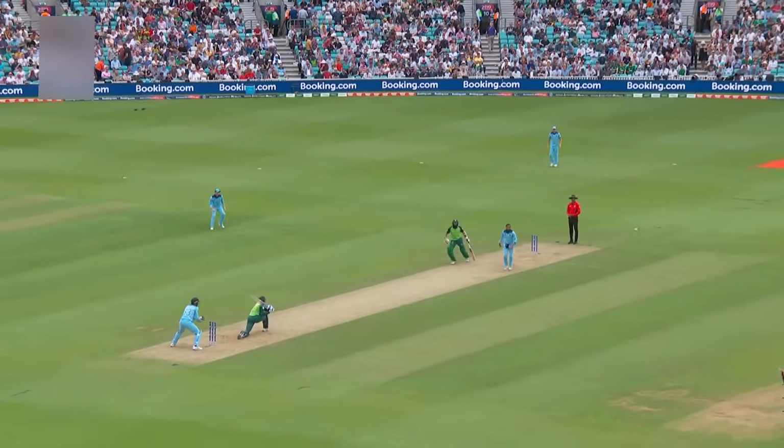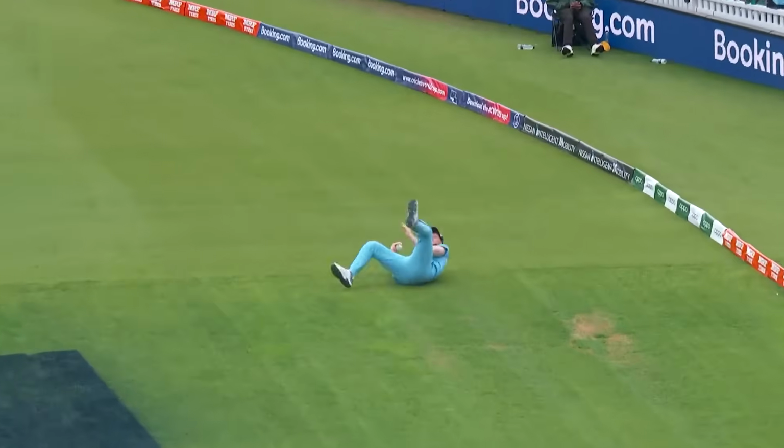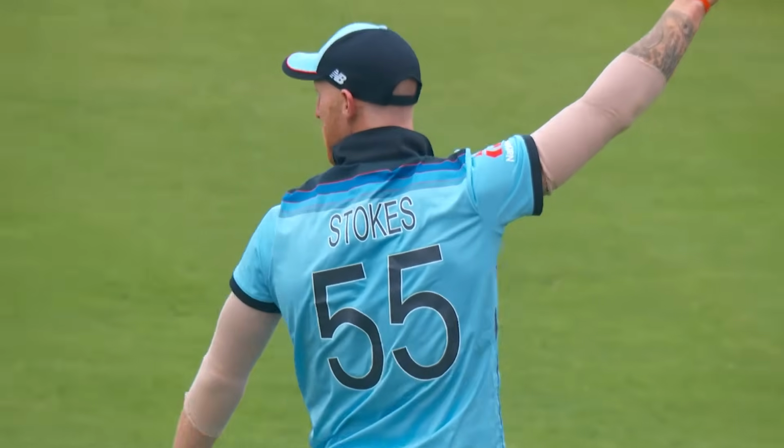Again on the sweep, is it going to go over his head? Oh, no way! No way! You cannot do that, Ben Stokes.